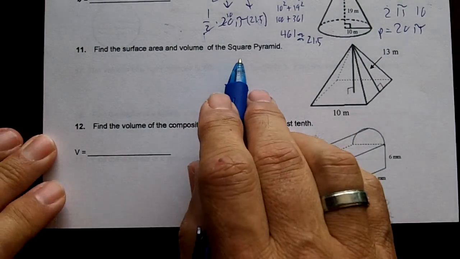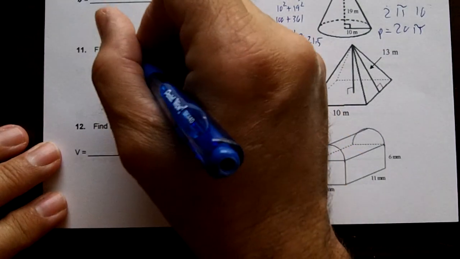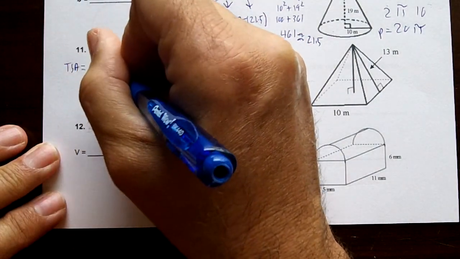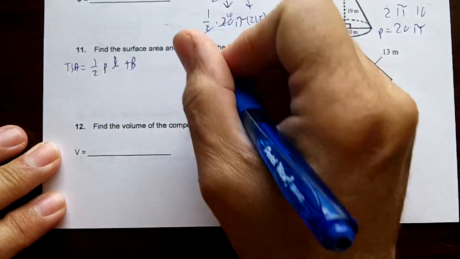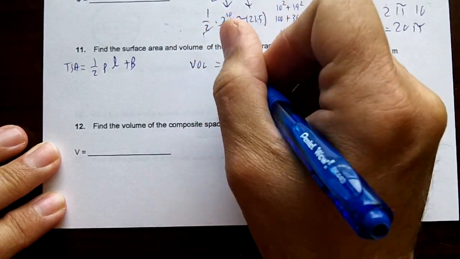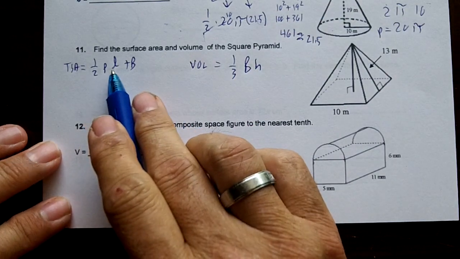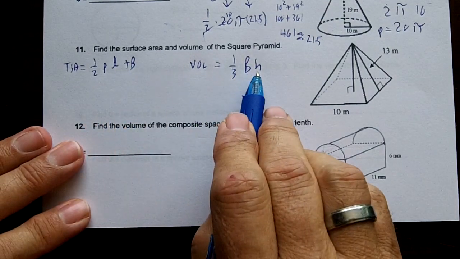Find the surface area and volume of the pyramid. So we want the total surface area. The TSA will be 1/2 PL plus B. And we want the volume. So the volume is going to be 1/3 BH. So we need to find the perimeter, the slant height, the area of the base, and the actual height of the pyramid.